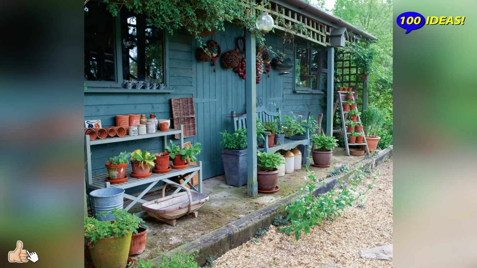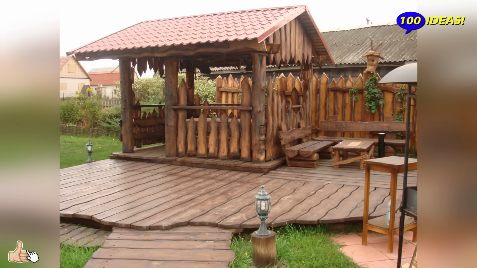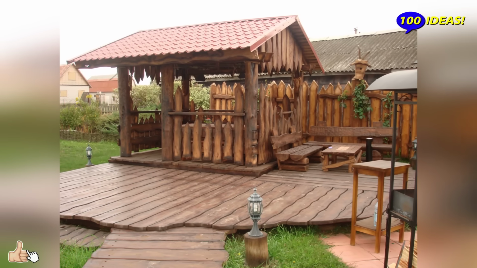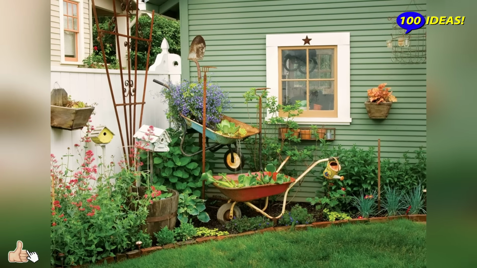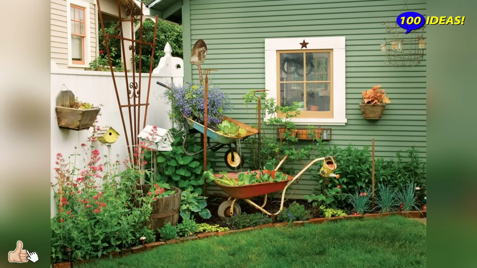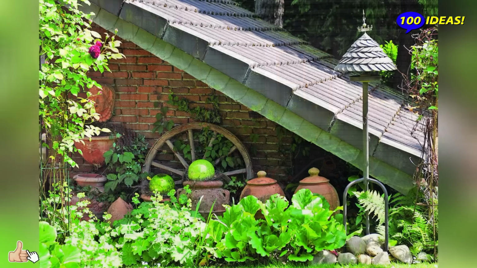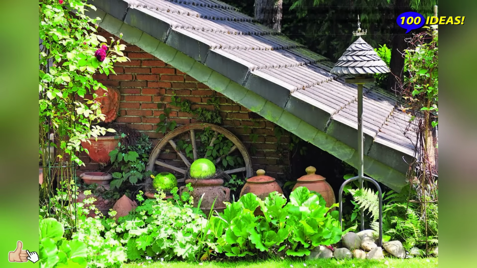Looking at it, guests make the first impression of your garden plot. Therefore, they always try to make it as attractive as possible. To decorate this territory, statues are used. Small flower beds can be located near the entrance.